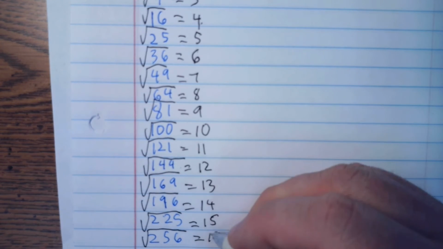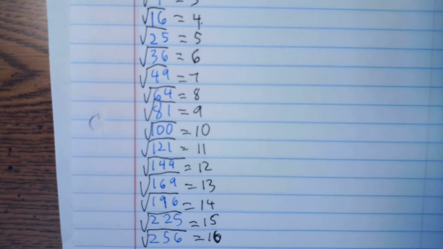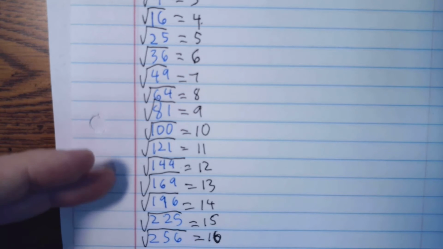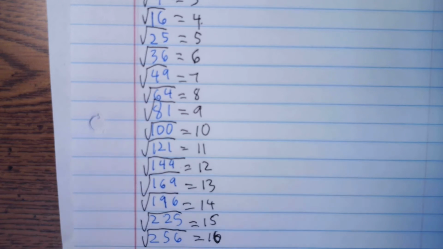So make sure you have these written down because we see these numbers a lot when you're dealing with square roots. Of course, the square root, the number is going to start big, but it's going to get small. So we've got to get used to that. And we're going to do a little bit of work with this.